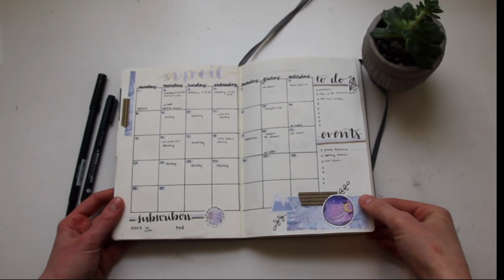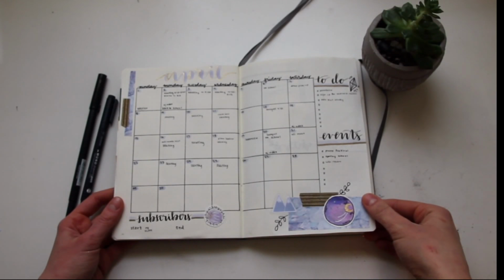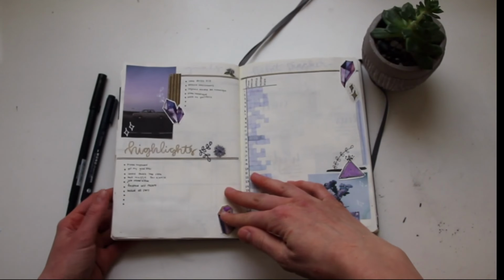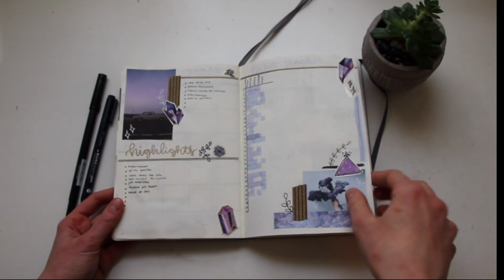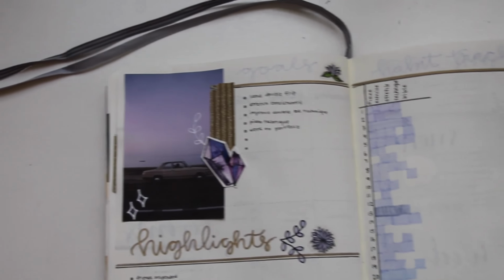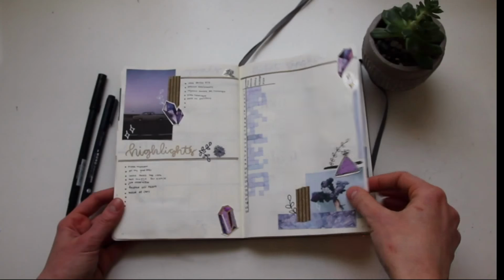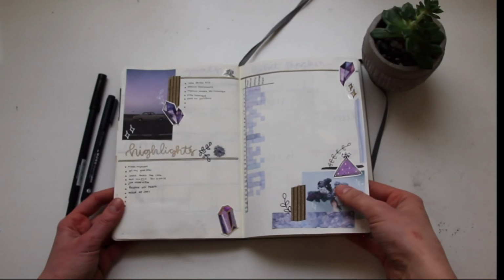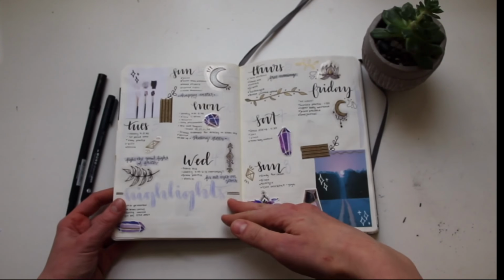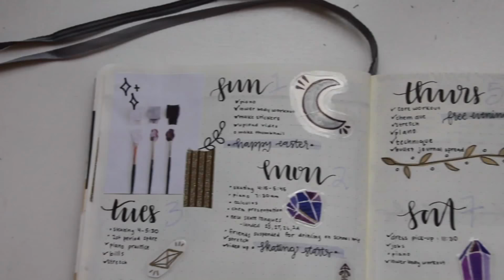I used lots of stickers that I made with watercolor, and I also got a bunch of new stationery. I got some gold markers, which you can see I used a lot in here, as well as some new Tombow dual brush tip markers. Anyways, this is my habit tracker and highlights goals section. I really like how the purple turned out. It was really fun because I had lots of purple markers for that.